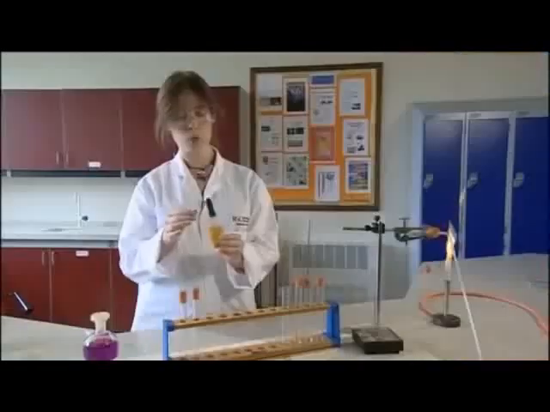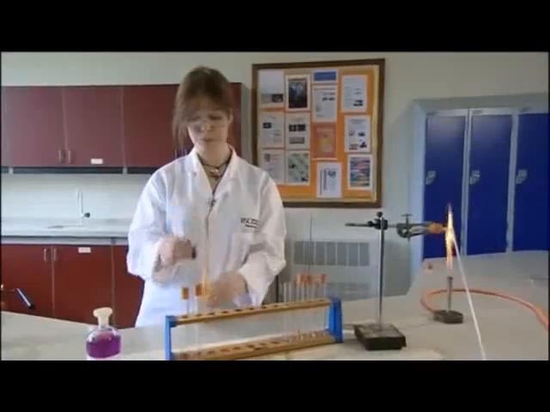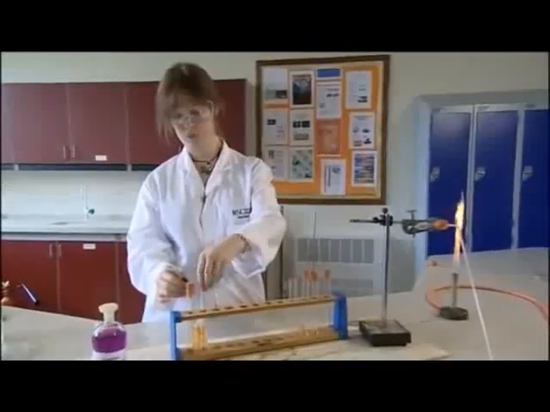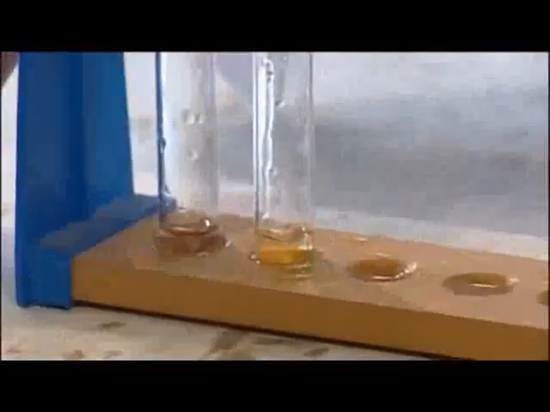To the fifth tube, you can add a few drops of bromine water, which is just bromine dissolved in water. And shake it up, and you can see that the bromine goes colourless. This shows the presence of an alkene, or a carbon-carbon double bond.